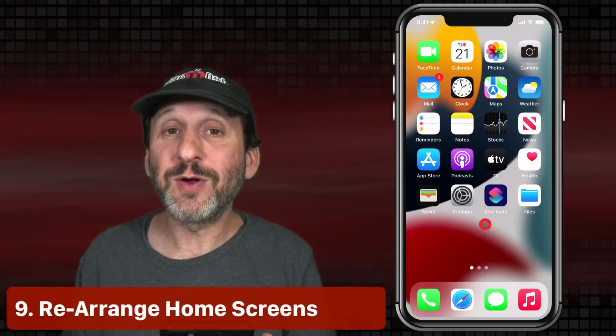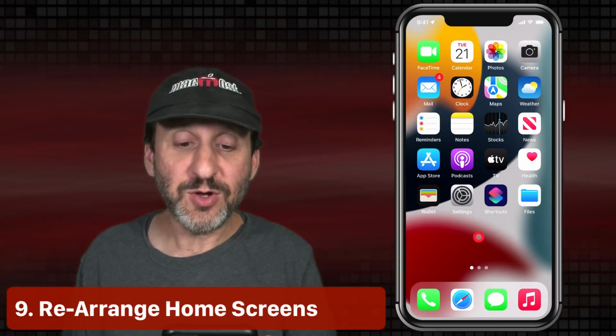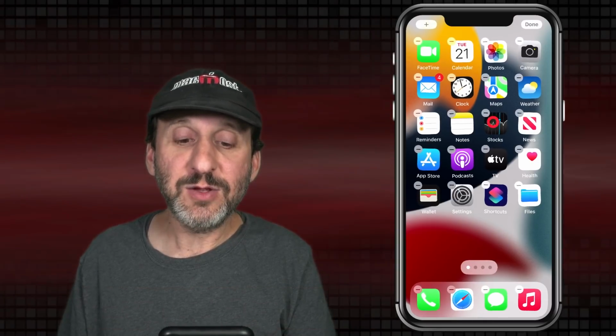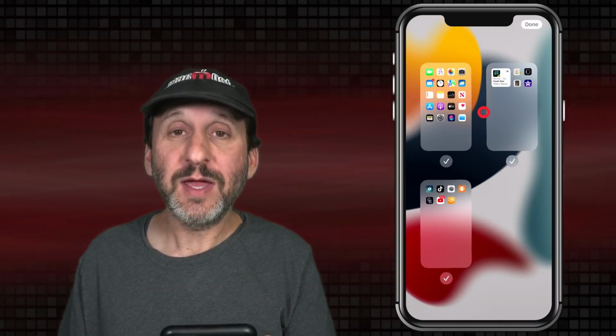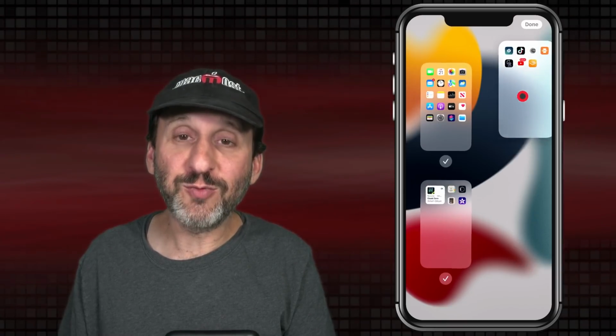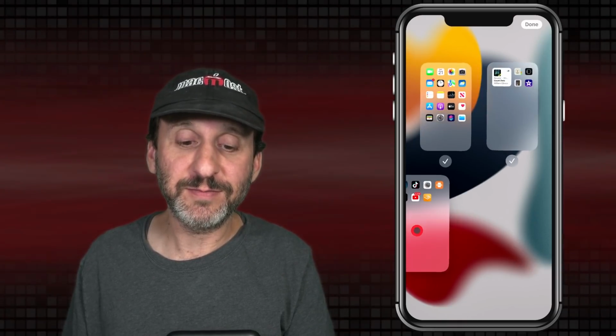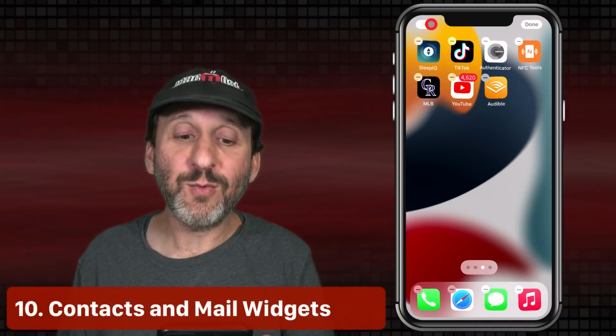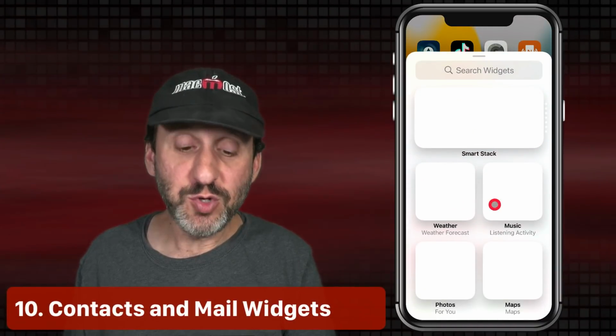A couple of things you can do here on the home screen. One is that you can go into edit mode now and you can tap down here and, just like before, you could turn on and off certain screens. But now you can also rearrange the screens.